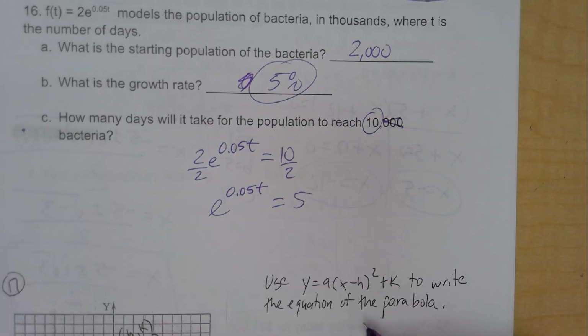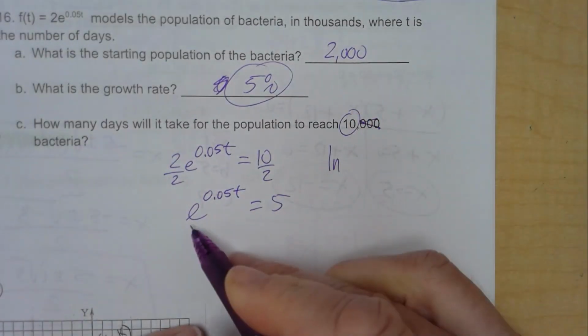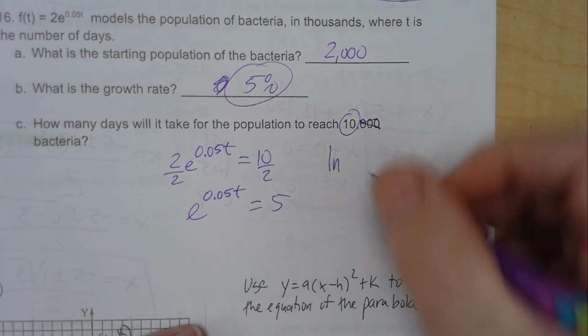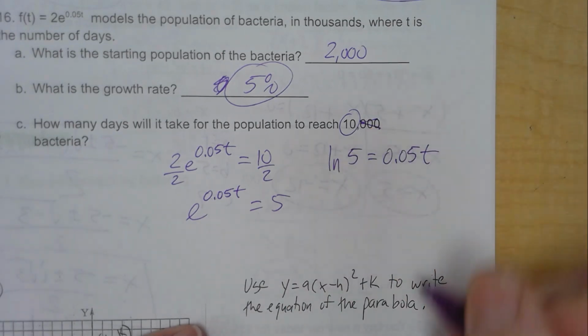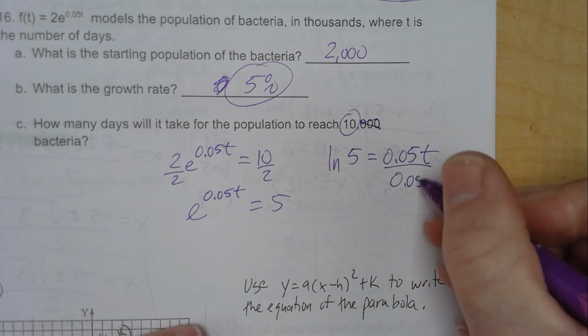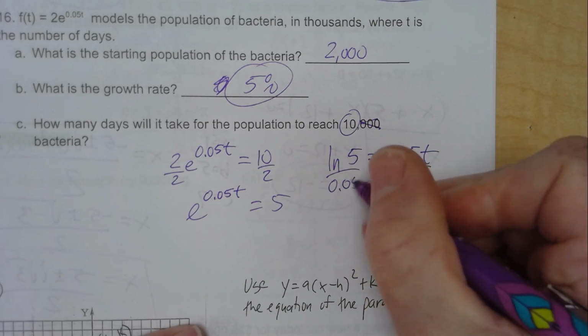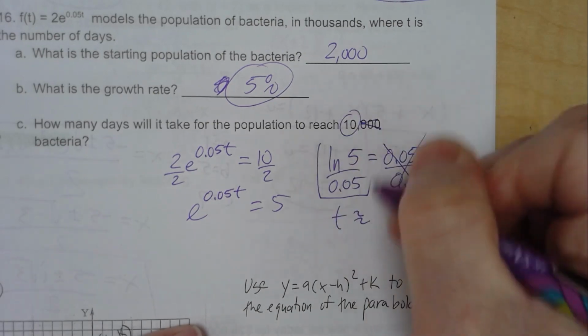Now we bay it up, except I don't use log, I use natural log, because natural log is base e. Natural log of 5 is equal to 0.05t. That's multiplication, so then I divide by 0.05. So t is approximately, this is the exact answer.